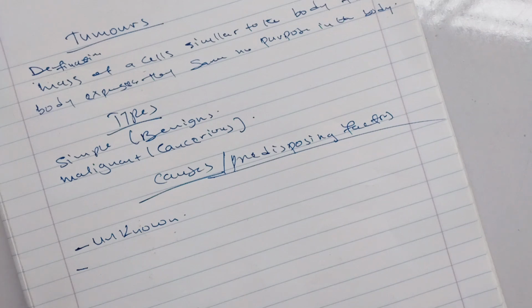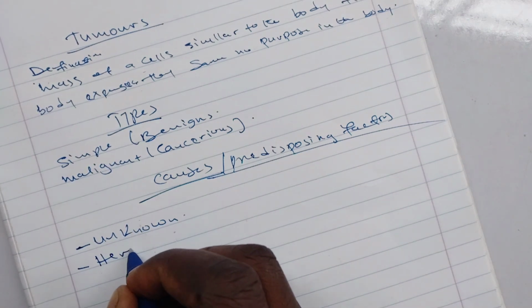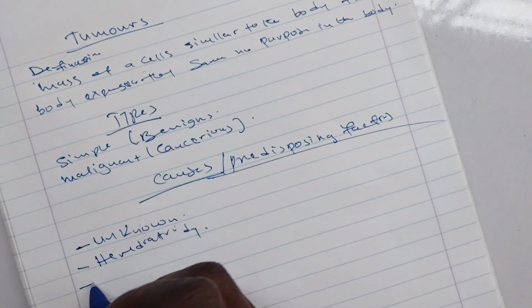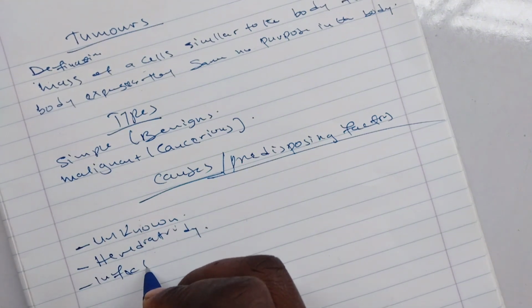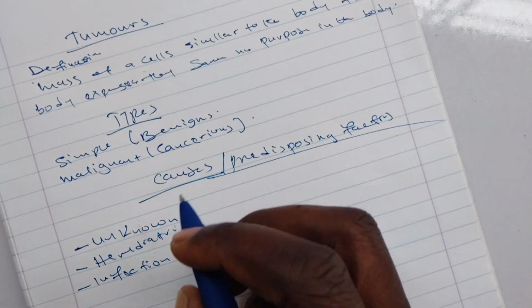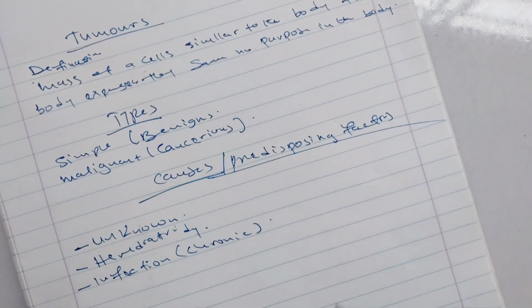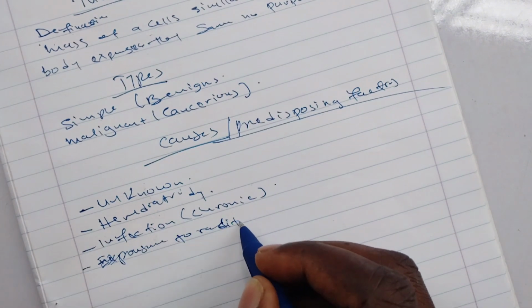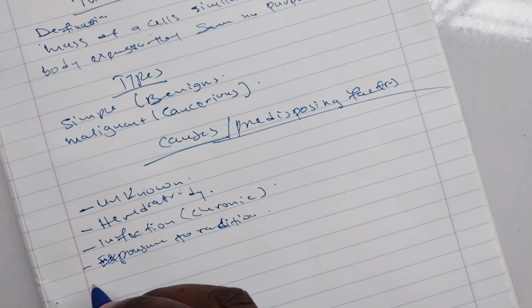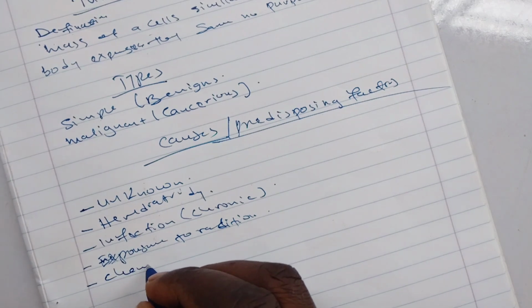Predisposing factor are hereditary. 2, we have infection that is chronic. Mostly this one is inflammatory infection, and then exposure to radiation, it destroys the cell. And then we have exposure also to chemical.